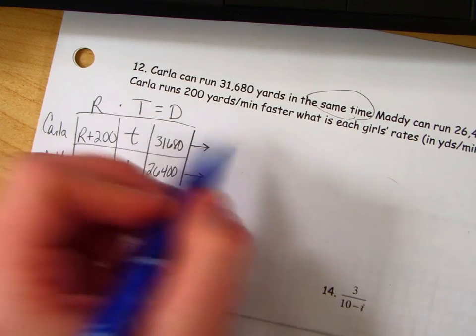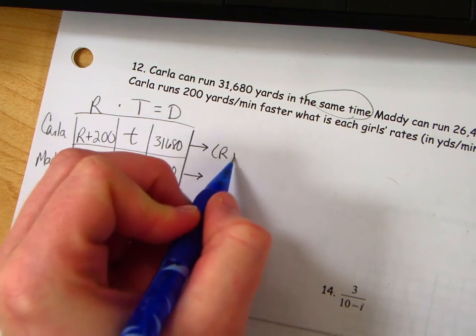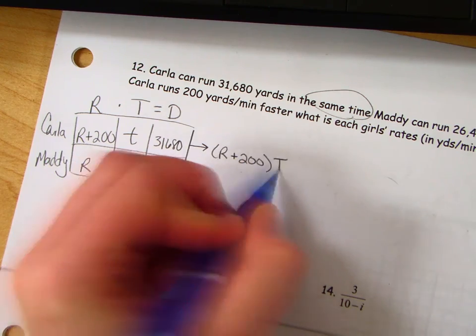Okay, watch our equations. We're going to do r plus 200 in a quantity times t equals 31,680.